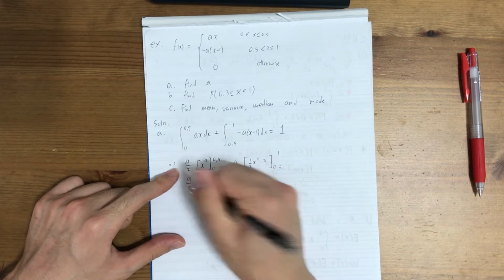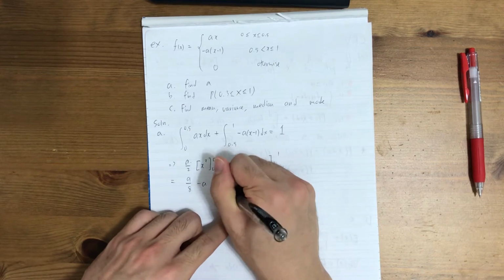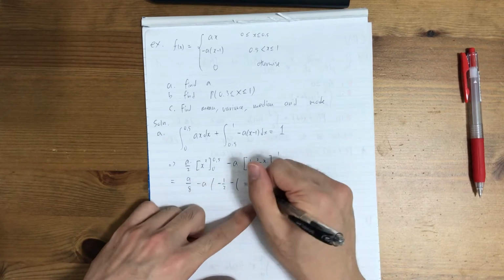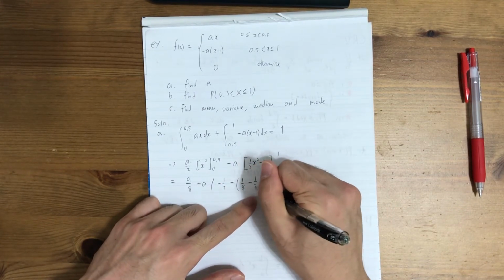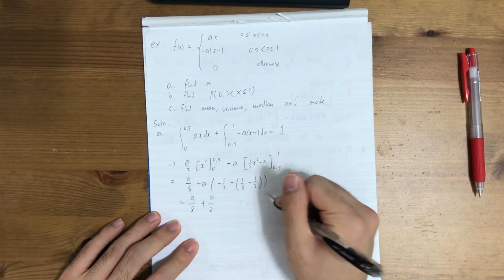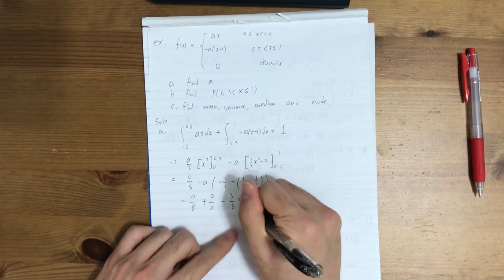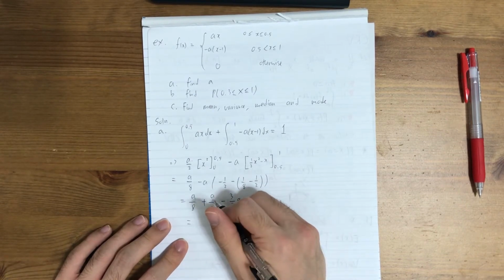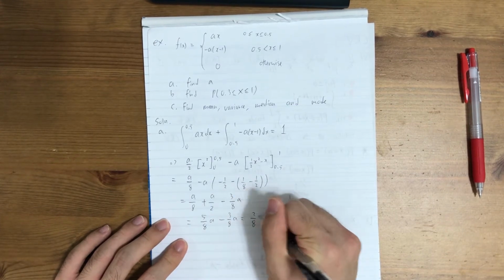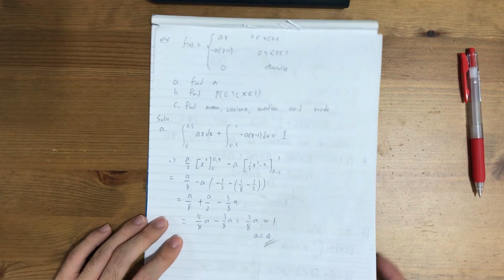So that's a over 8, and that is half minus x, so negative half, minus half, so 1 over 8, minus half, so that should equal 1. That means a equals 4. Okay, so not that difficult.